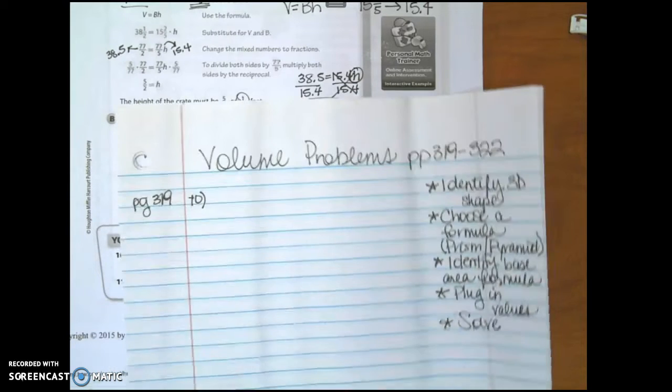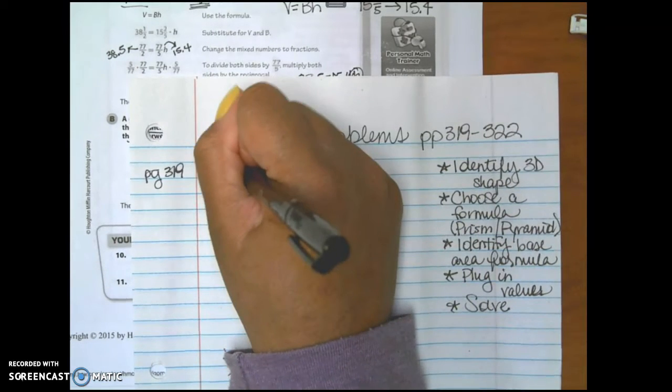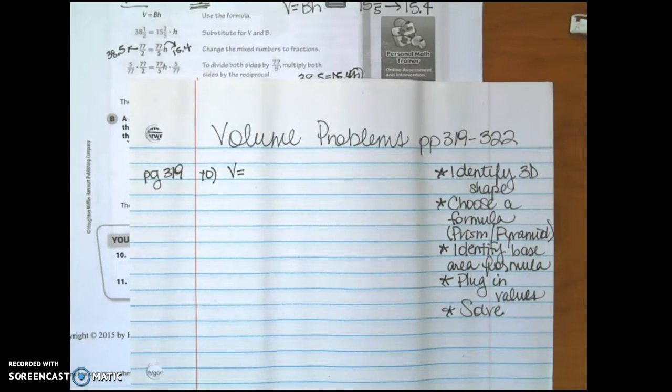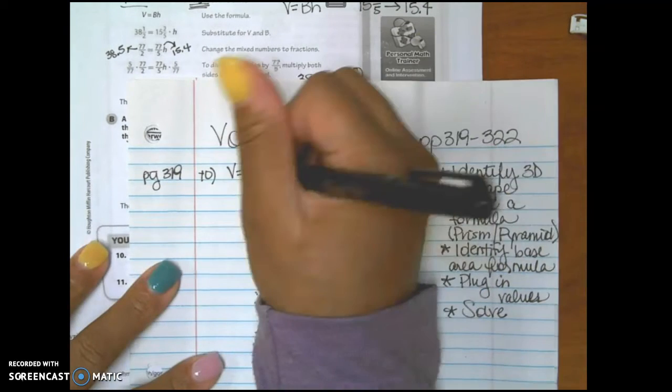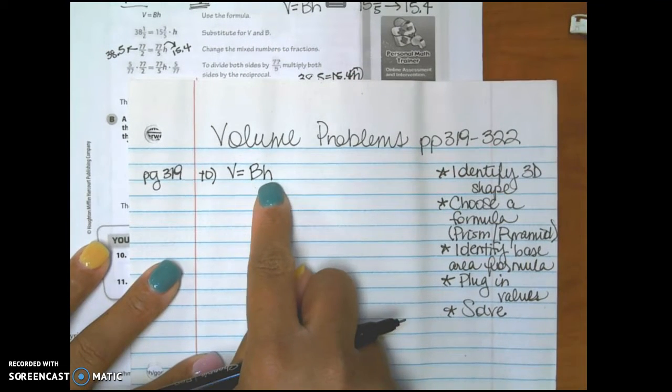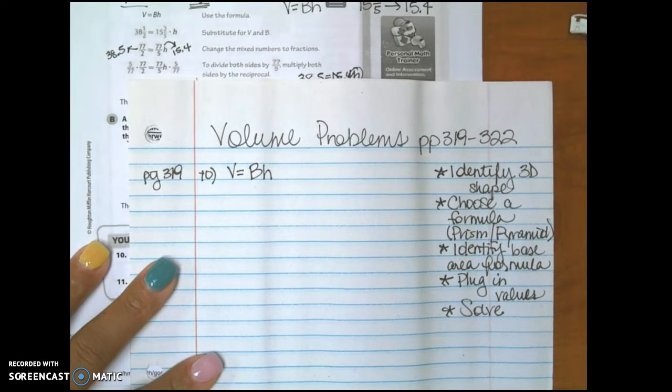Not base times height. Look back at the very front of your notes on page 315 in that purple box and read what you should have written. Big B. Thank you. Volume equals big B times the height. This is not base times height. It's a big B.